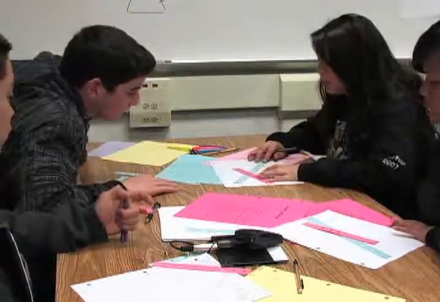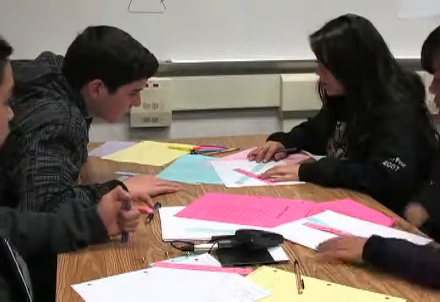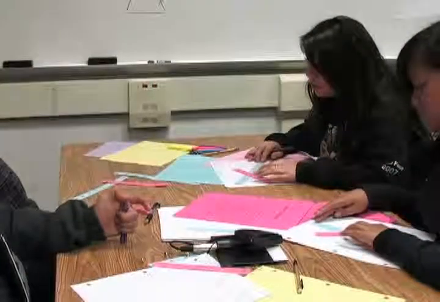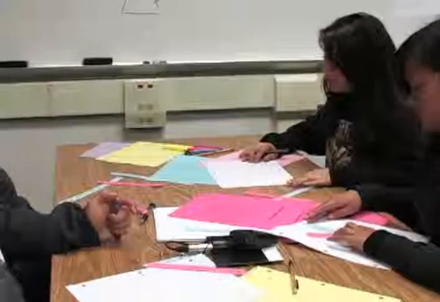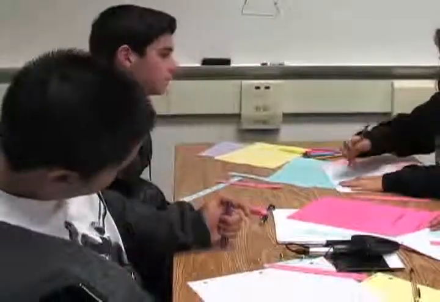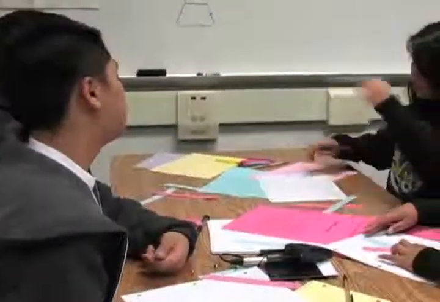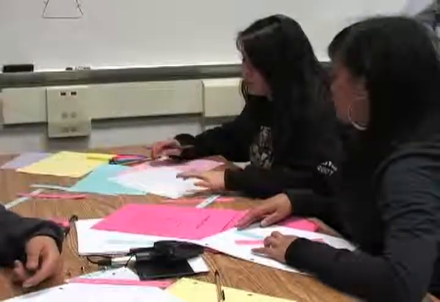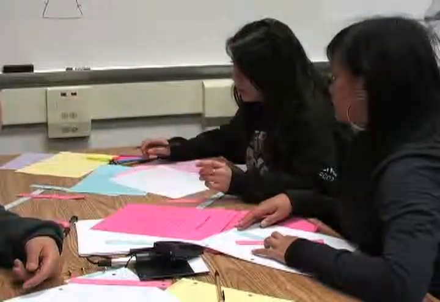But first, wait, how do we prove that? Okay, so we can prove that parallel lines are congruent if alternate interior angles are congruent. So if we just drew a random transversal, we have to be able to prove that this is congruent to this and this is congruent to that, and then we can prove that these two lines are parallel.